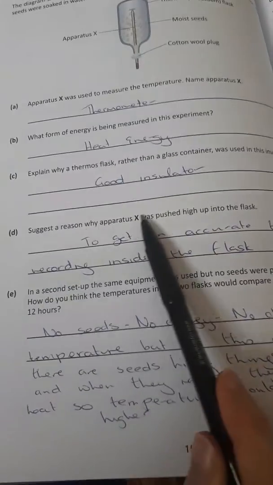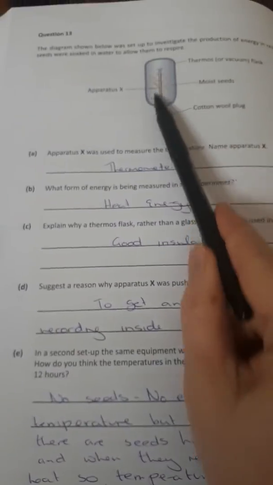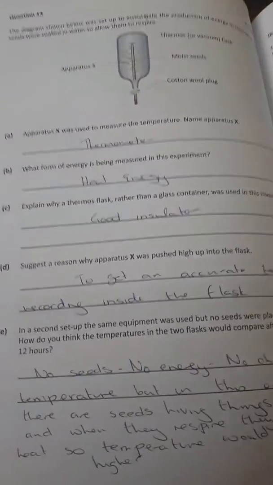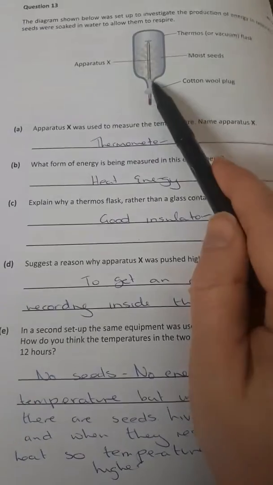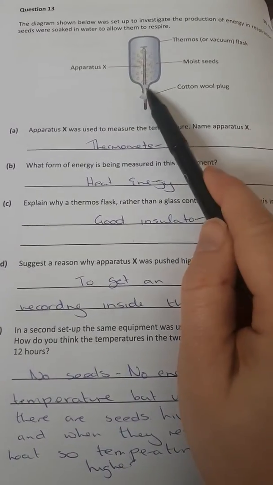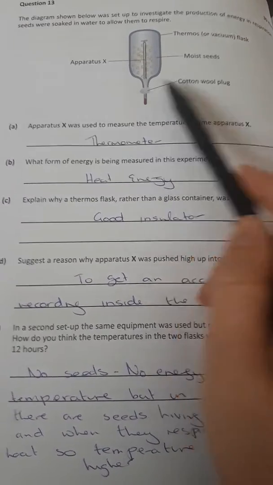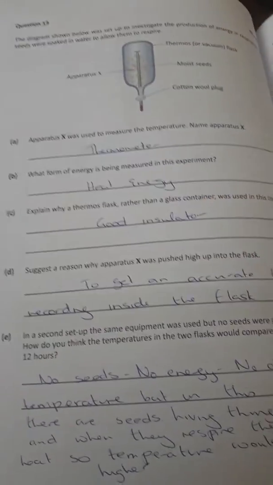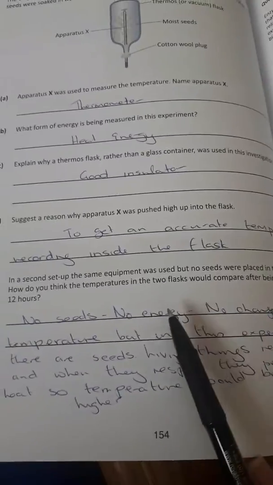Suggest a reason why apparatus X was pushed high up into the flask. So it's to make sure that you get an accurate reading inside the flask. If I just had it here, it would still be in contact a little bit with the air. So it's pushed in as far as possible to get an accurate reading inside the flask.